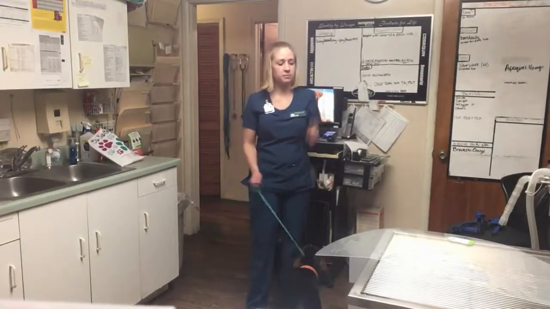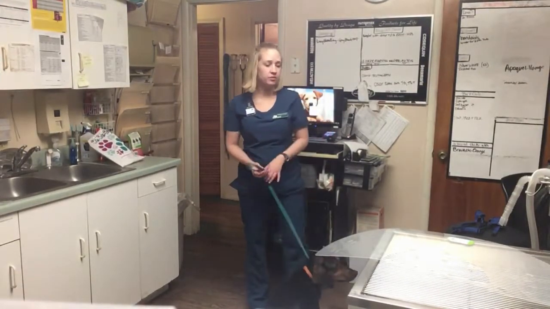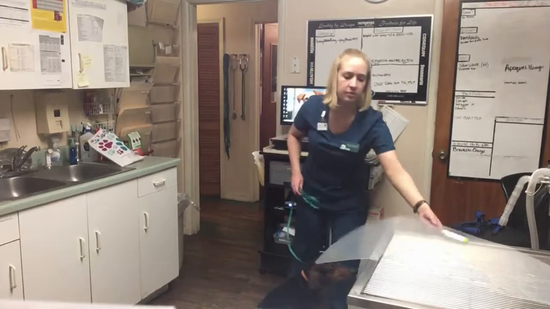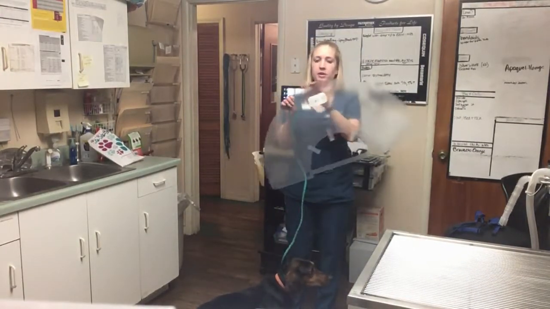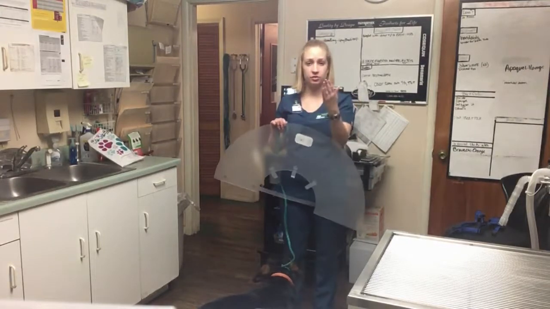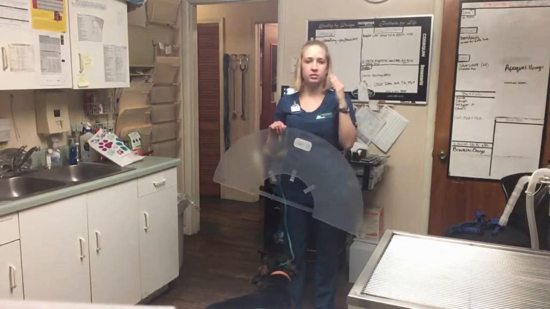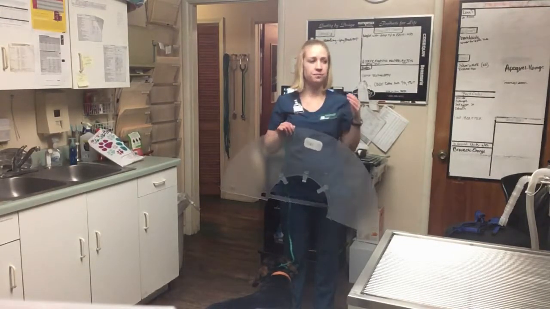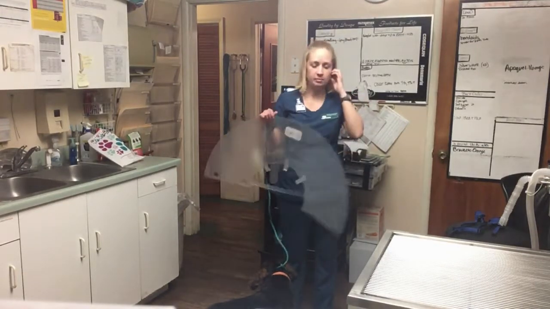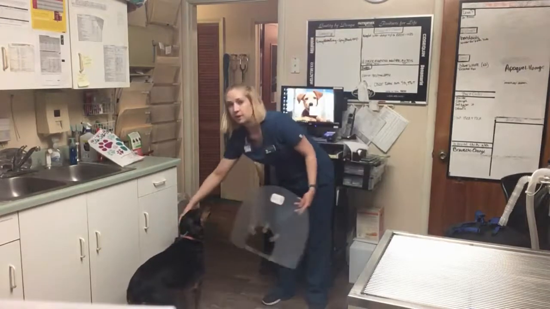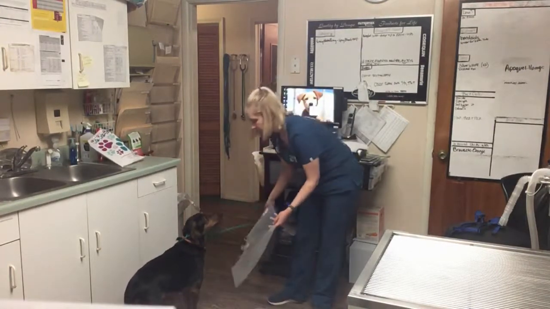Alright, so when you're fitting an Elizabethan collar for a patient, the two things you want to make sure of are that it's going to fit around their neck, and that this part is going to be past their nose, so that they can't get their nose past the e-collar and make it pointless for them to wear it at all. So I'm going to go ahead and be testing this with Rudy.